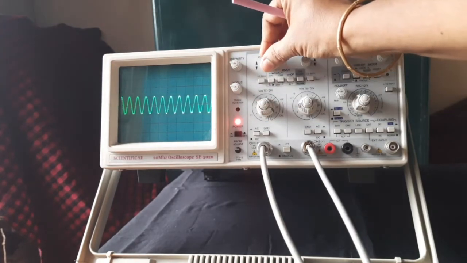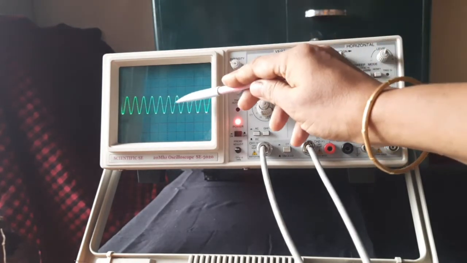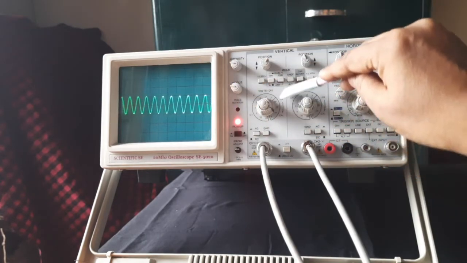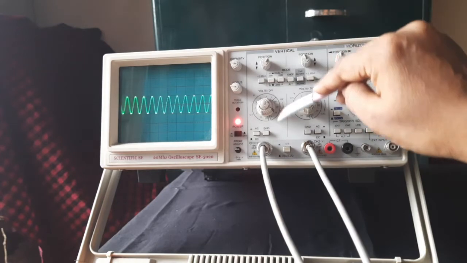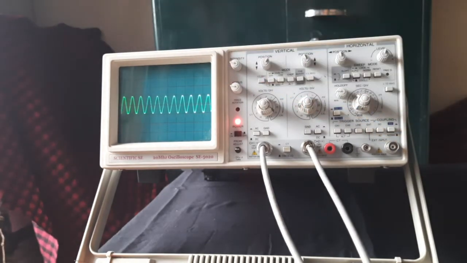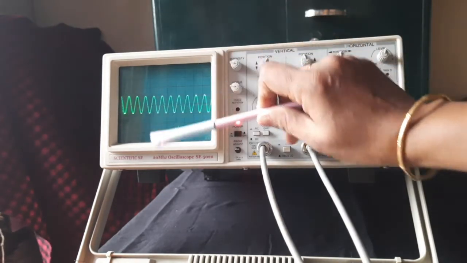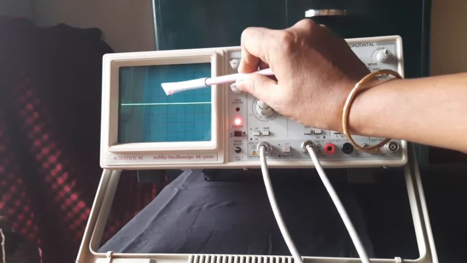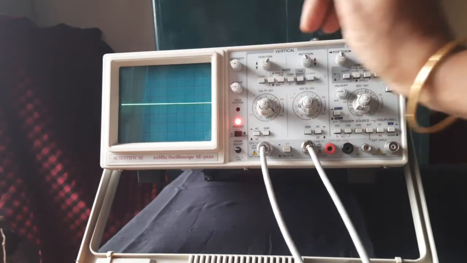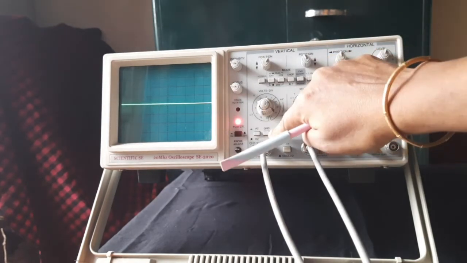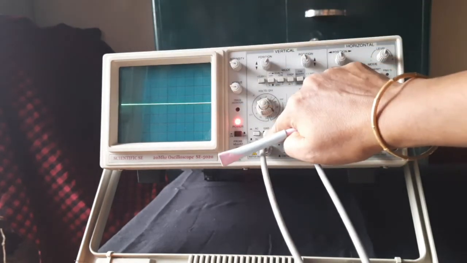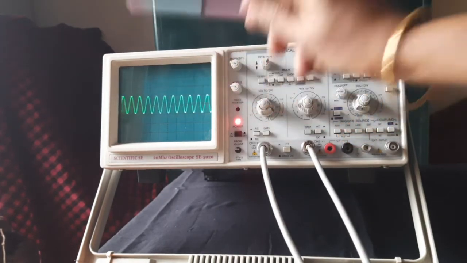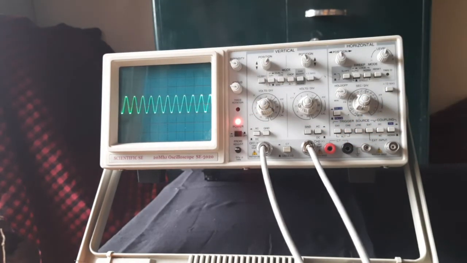So adjust the position. So it is 10 millivolt per division. Here it is written 10 millivolt per 1 centimeter division. So from this reference, it will go 10 millimeter up, 1 division, and 10 millimeter down from the reference line. So releasing from the ground. So this is a signal. Peak to peak it would be 20 millivolt.